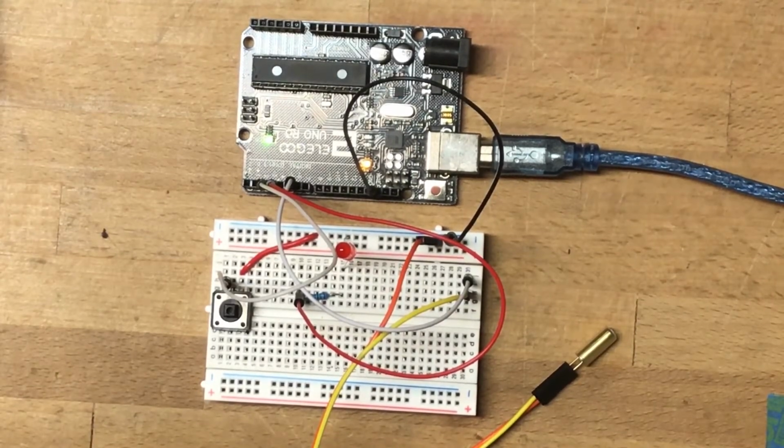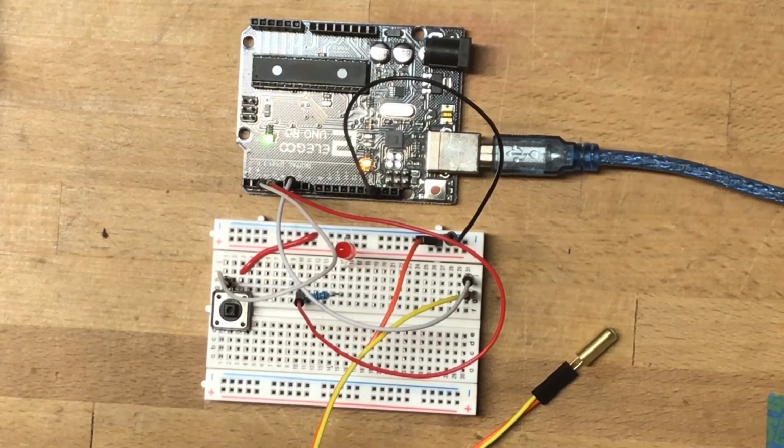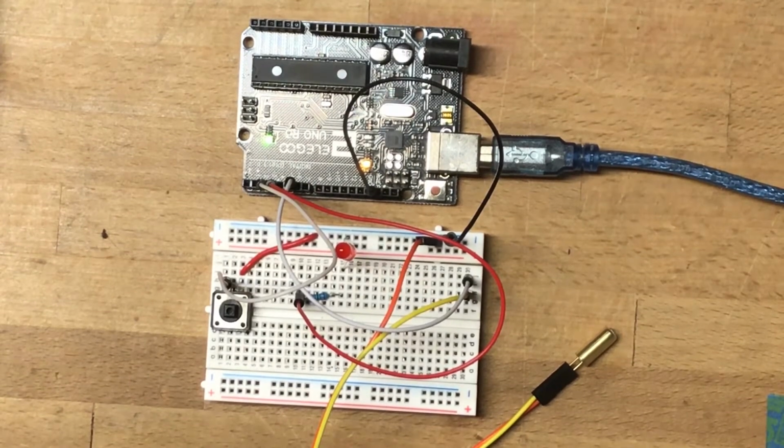Welcome back. This week we're talking about switches. We've used switches in the past in our analog circuits just to carry a current, completing a circuit, usually a simple series circuit, something like that. This week what we'll be doing is using switches to interface with the Arduino.